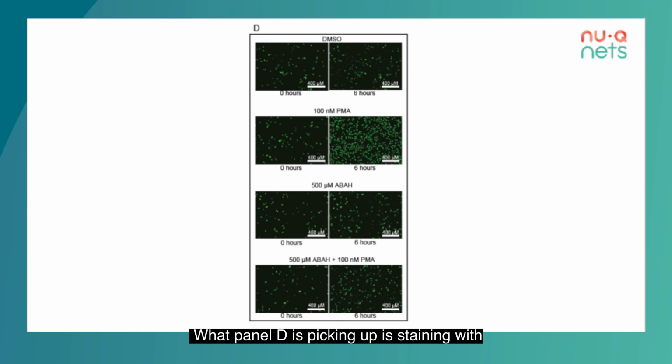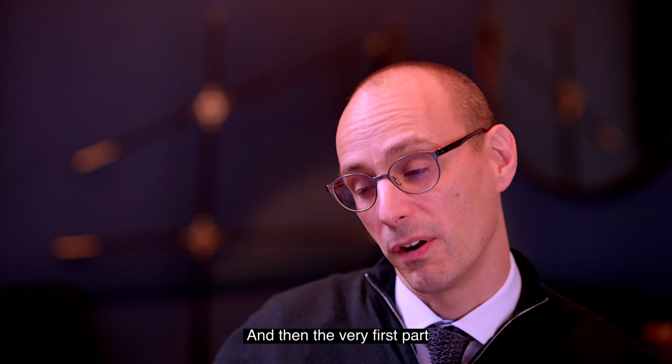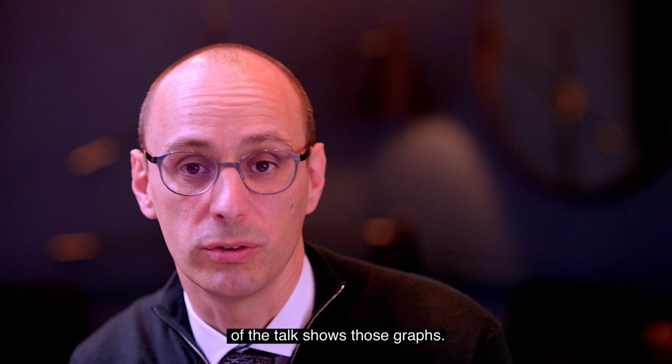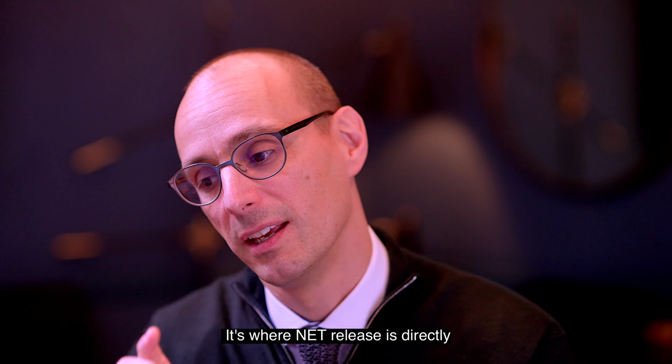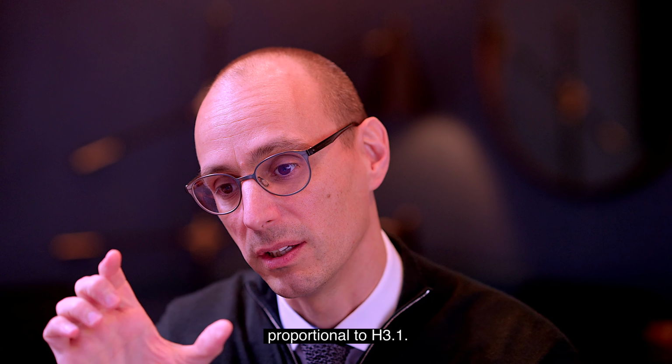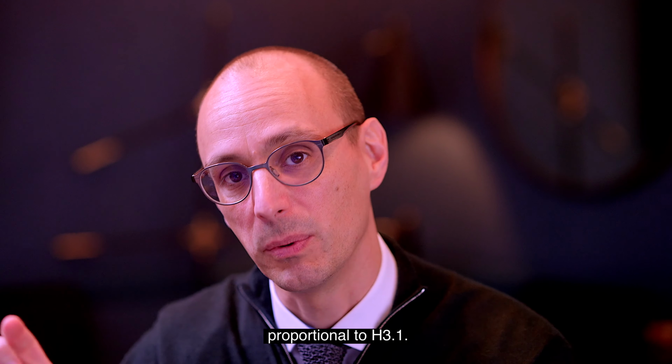What panel D is picking up is staining with Cytox Green, and it's really just a way we're showing NET release here. What did this part of the paper show? It showed that we can stimulate NET release in a reliable, consistent, coherent fashion. And then the very first part of the talk shows those graphs, where NET release is directly proportional to H3.1. It's proving that H3.1 comes from neutrophils, which is so important.